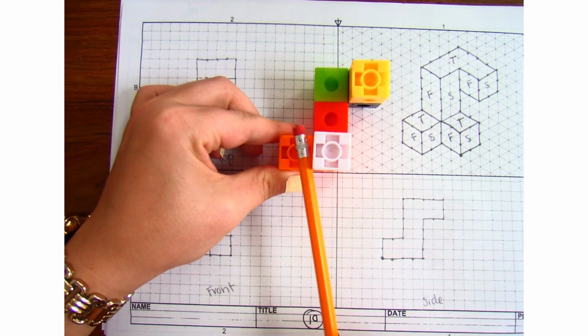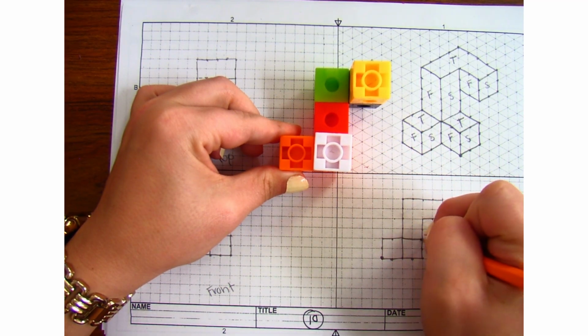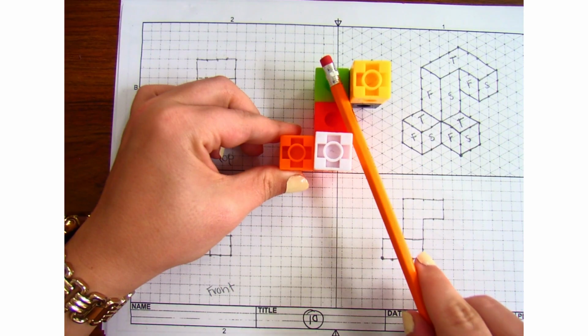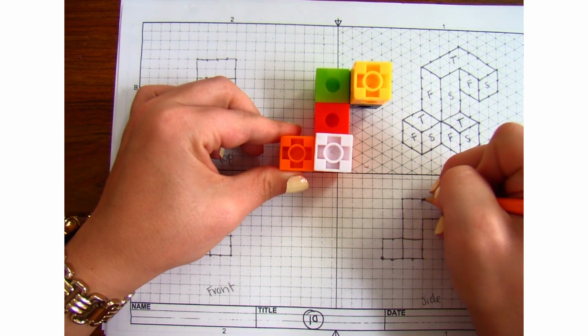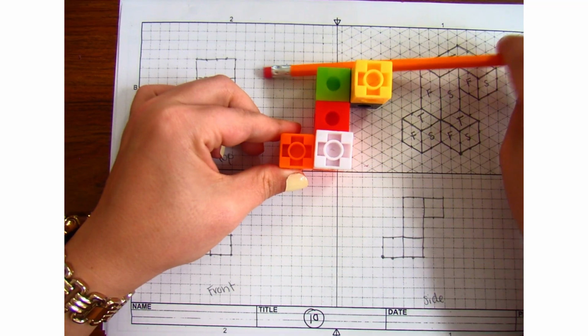Cliffs and sinkholes. We have a cliff on either side of this white cube. There and there. And also a cliff from this yellow cube down to the green one here. And we don't have any sinkholes.